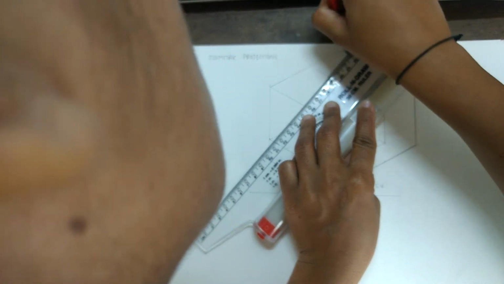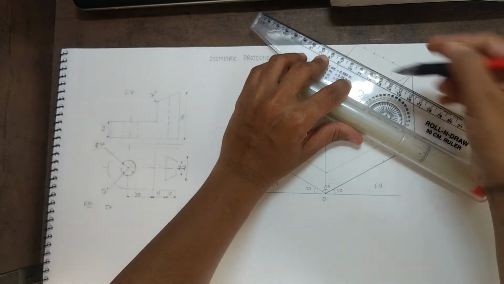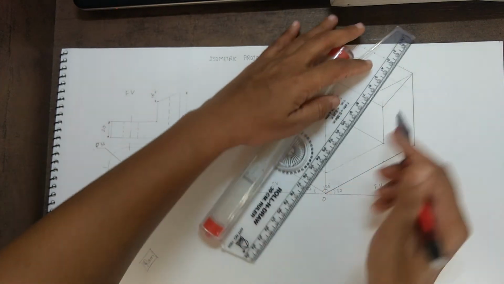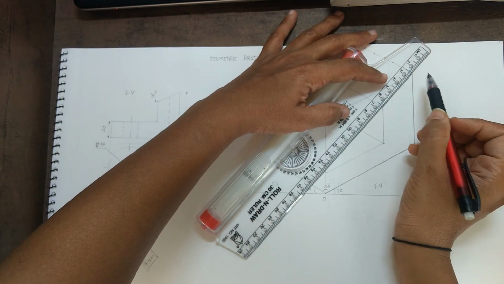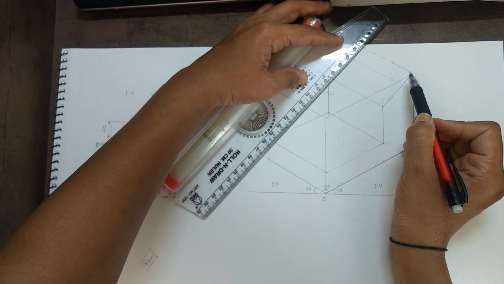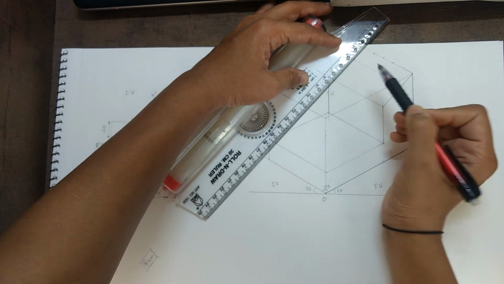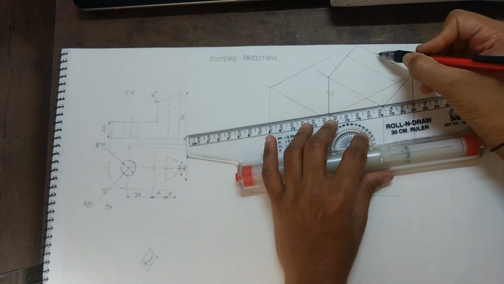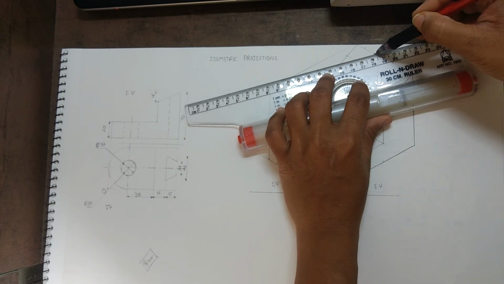So at a distance of 15 we are just drawing a parallel line to this line, and by drawing it we find the 2 points where exactly we are going to join the inclined portion. Okay, so these are like this, and then this is 20, then we will directly join this part like this.